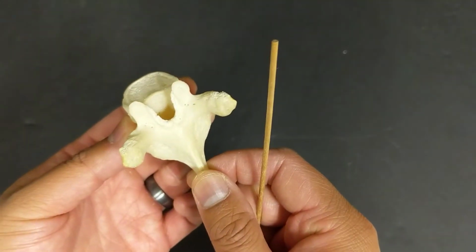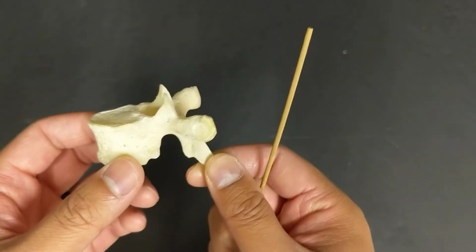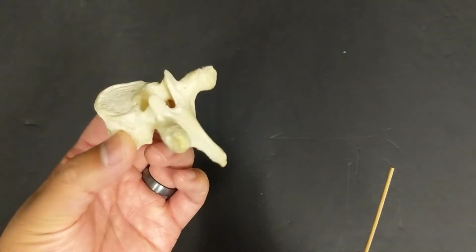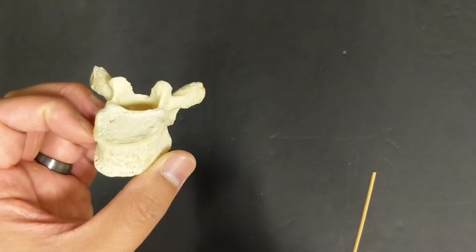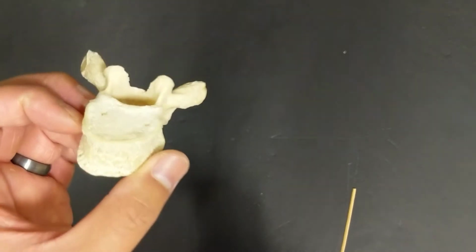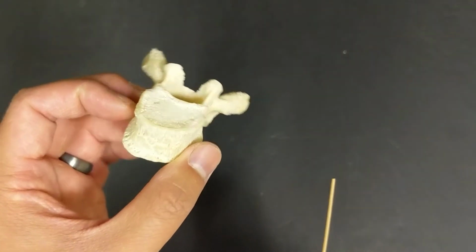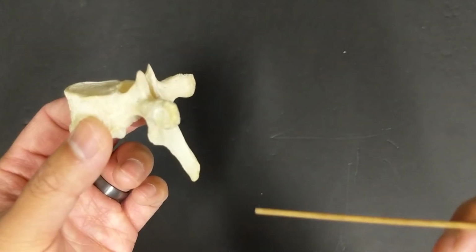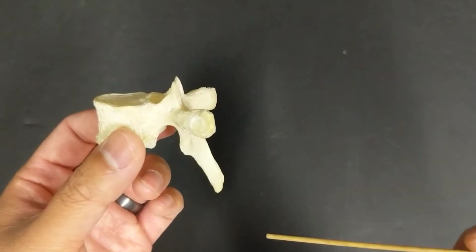It's a good one to start off with because you can see its features relatively clearly, but there's specific landmarks of this bone that you should be familiar with, as in landmarks that you should mostly find on each of the types of vertebra. So first, let's identify the big things that stick out.